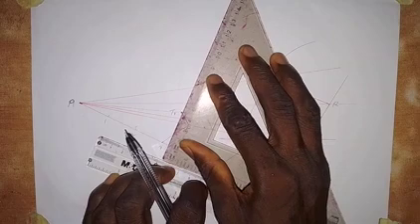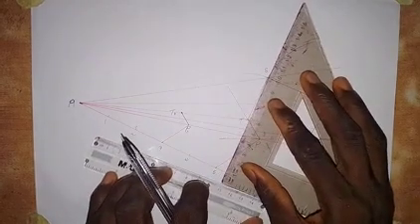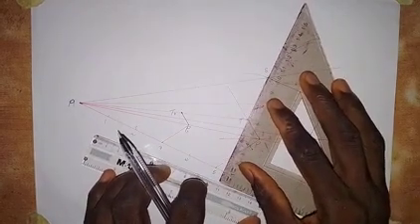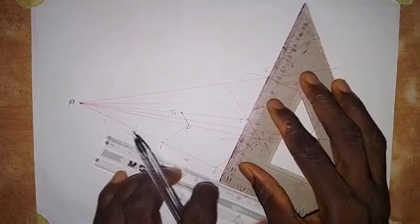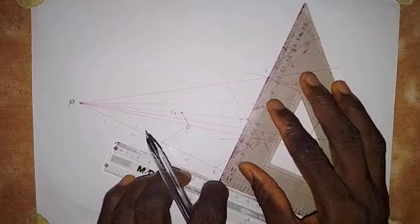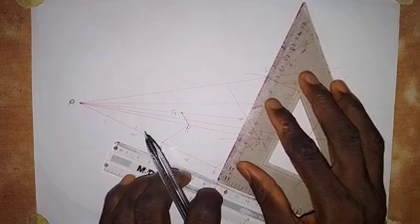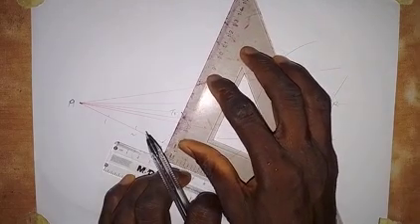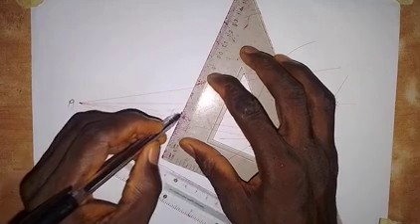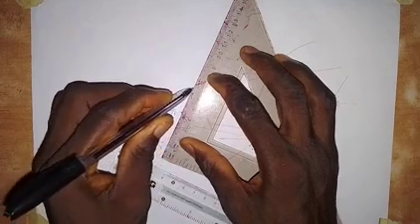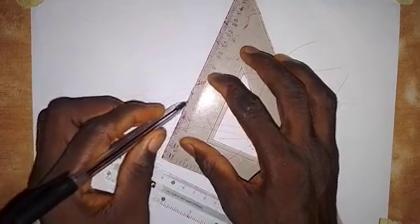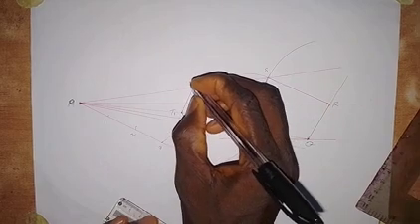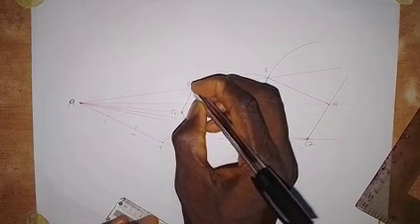Take your time, just take it easy. Now that we have set it, slide the set square to point T1 and draw this line to touch the line that passed through S from point A, which is the pole. So here we have this to be S1.